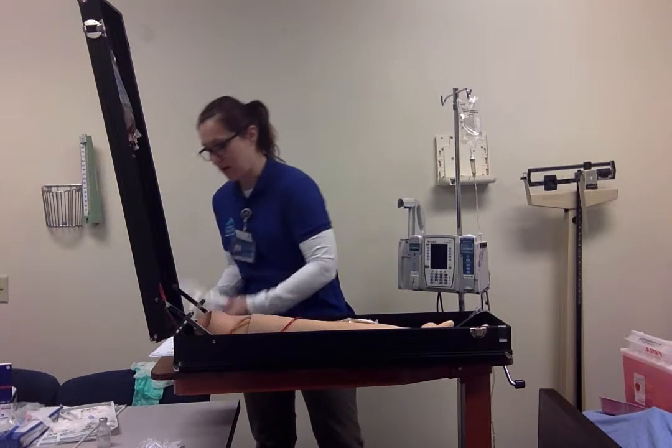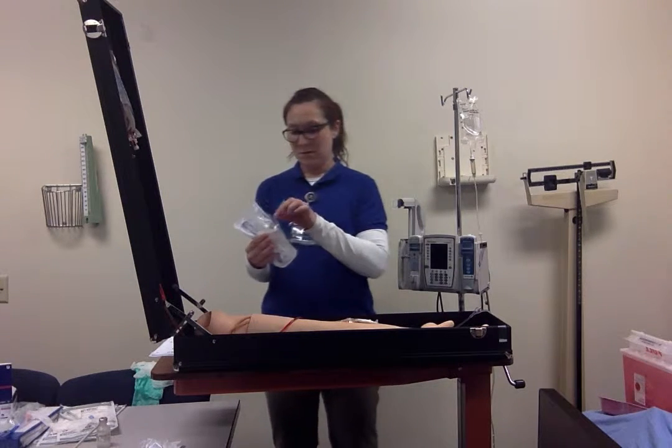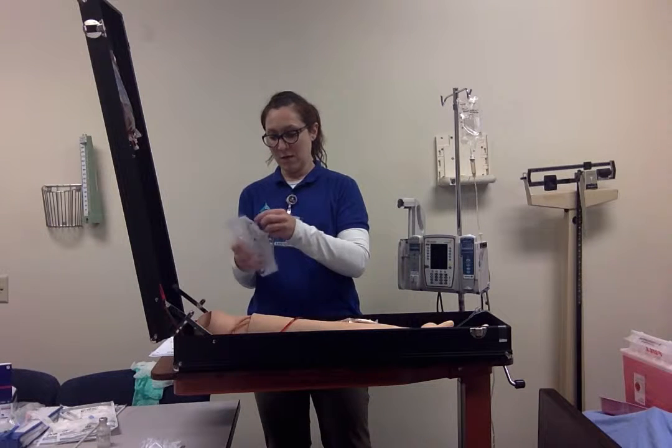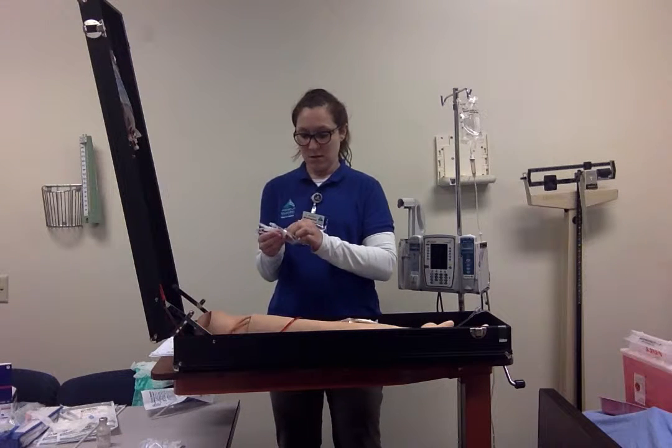So I have my sterile piggyback that I'm going to take out. Get that ready.